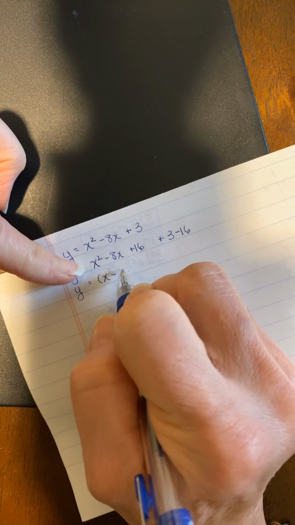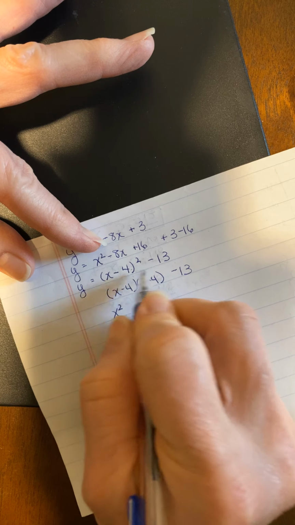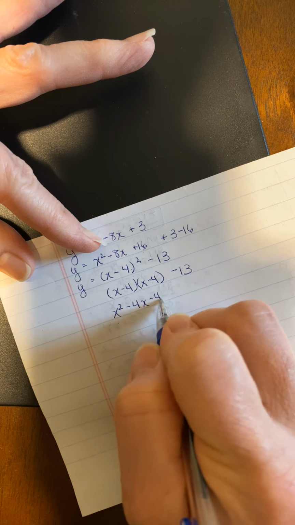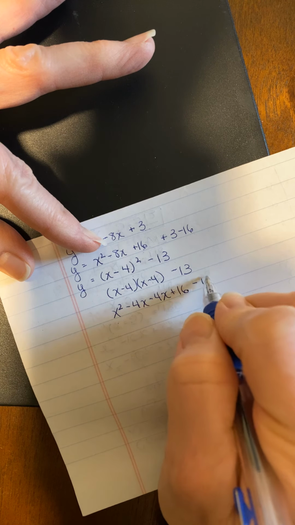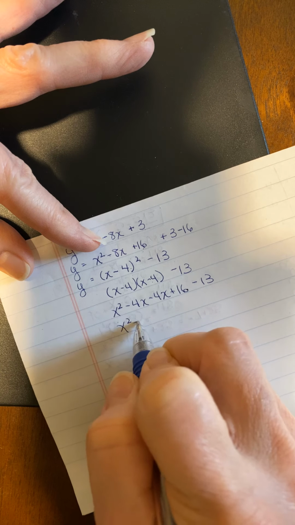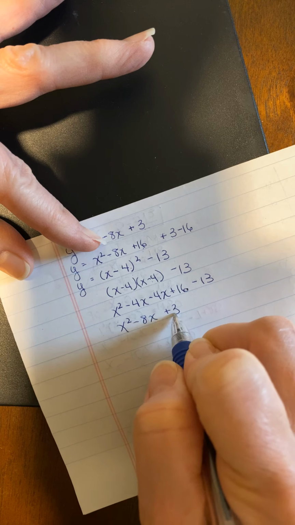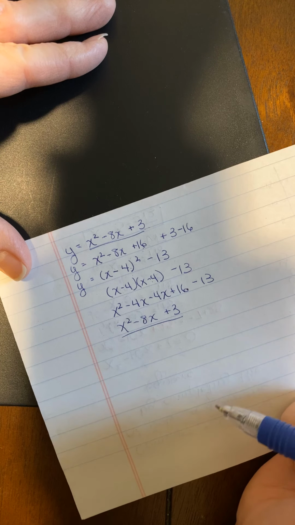Well, x minus 4 quantity squared would look like this. Let's FOIL: x squared minus 4x minus another 4x plus 16. Now let's combine: x squared minus 8x, 16 minus 13 is +3. Do you see? They are in fact equal.